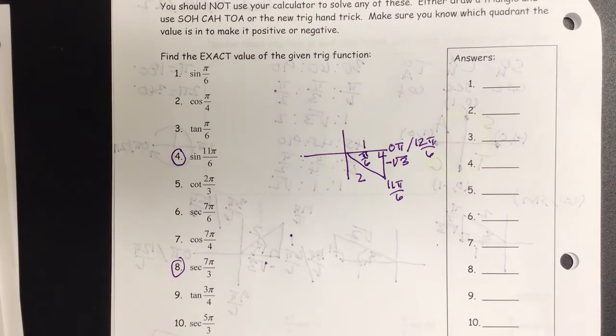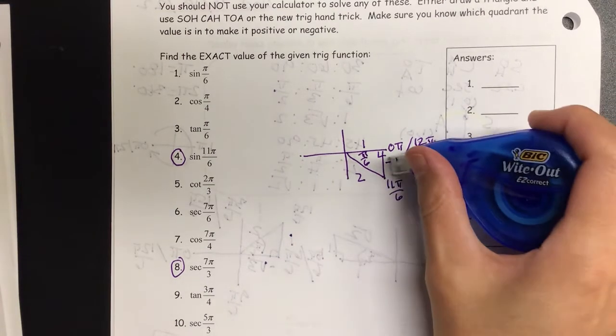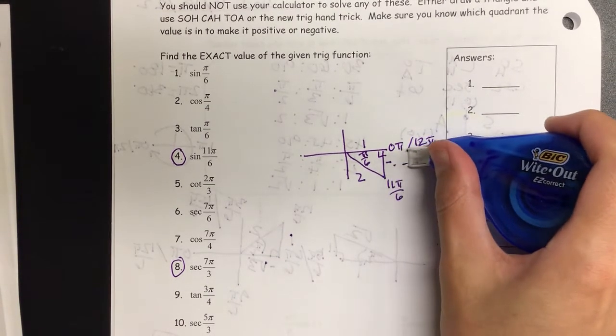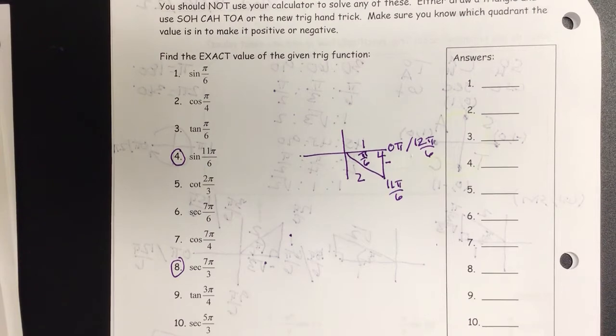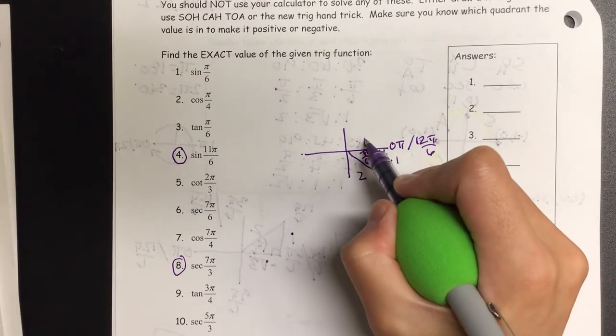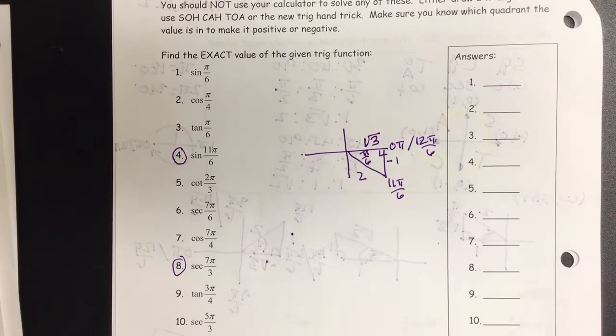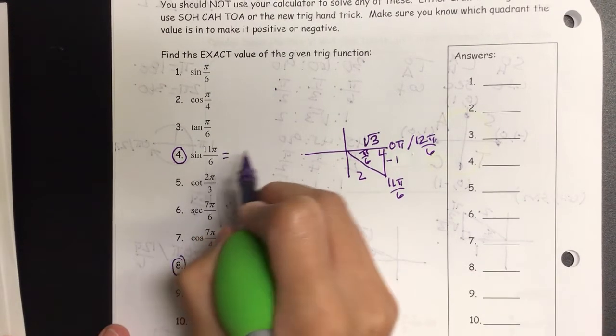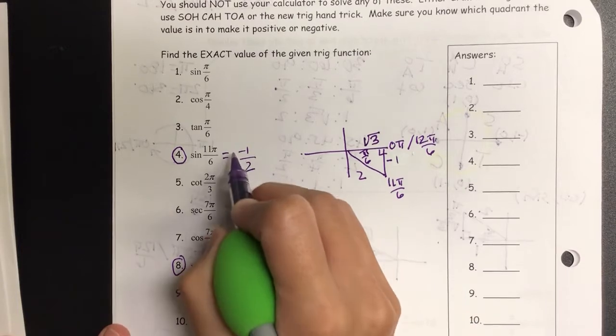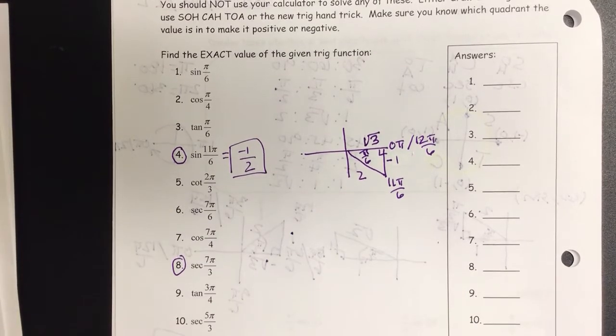Oh, I made a mistake. Someone catch it. It should be 1, because pi over 6 is what? 30 degrees. So that should be negative 1, and that should be root 3. So we know sine is opposite over hypotenuse. So my opposite is -1. Hypotenuse is 2. Boom.